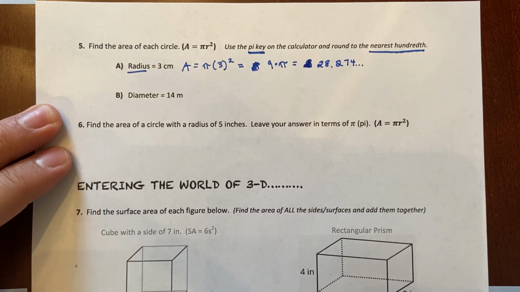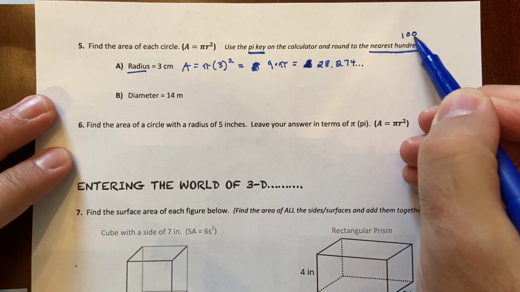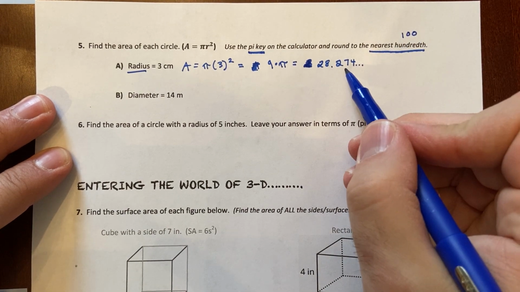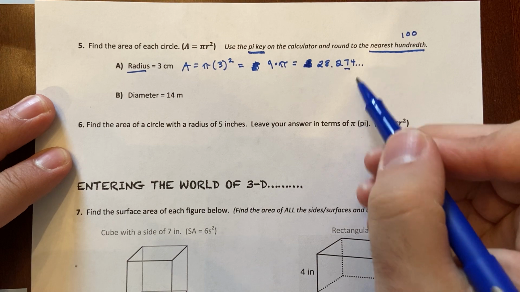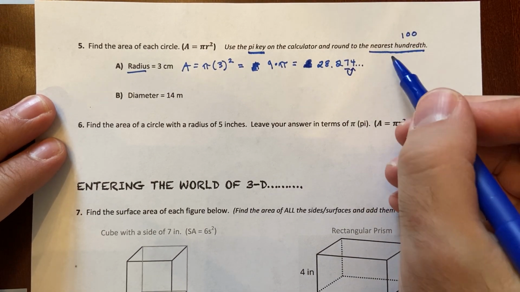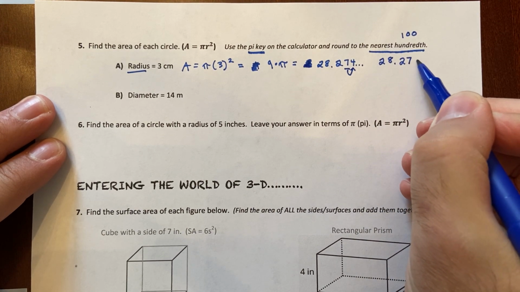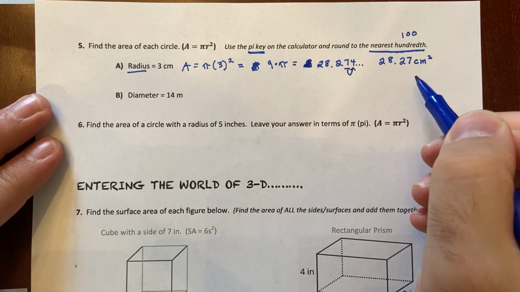It's a non-terminating, non-repeating number. So the hundredths place, right? There are 2 zeros in 100. So I'm going to look at the second number after the decimal. Well, the thousandths place is a 4. It's not 5 or more, so I'm going to keep my answer as 28.27, in this case, square centimeters.